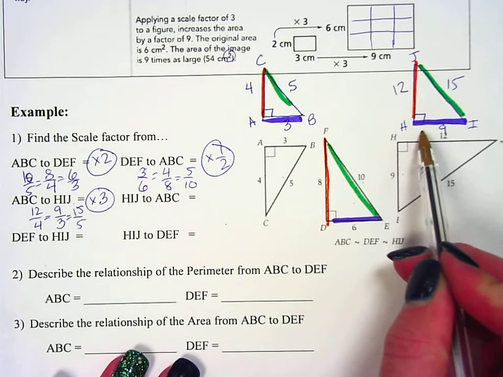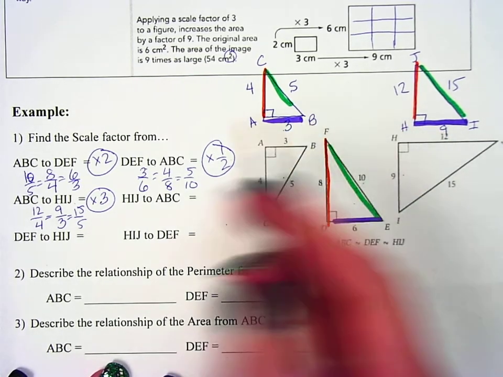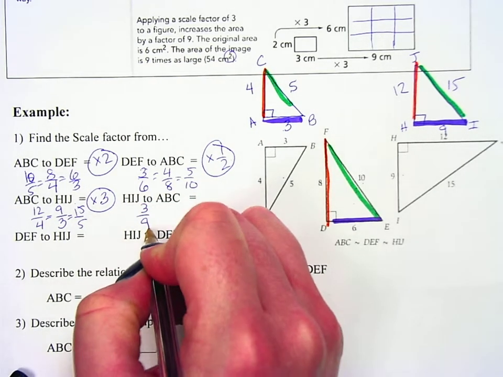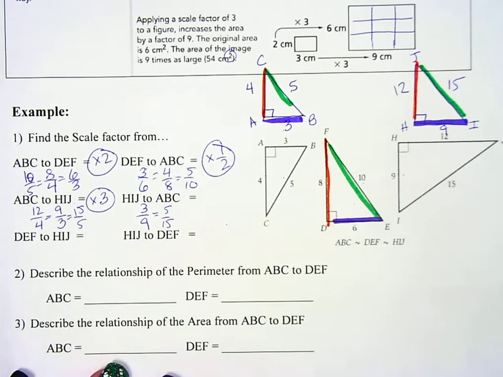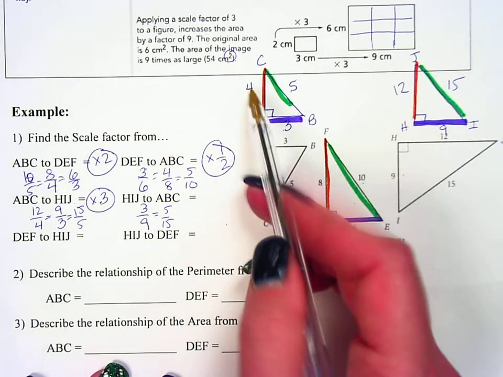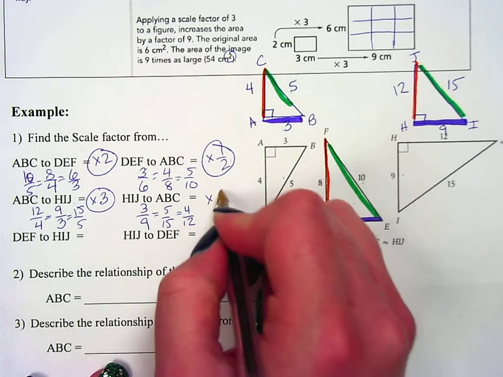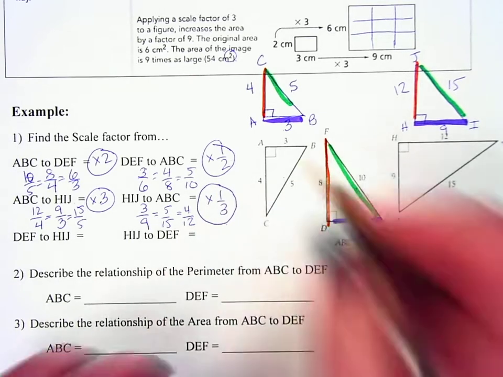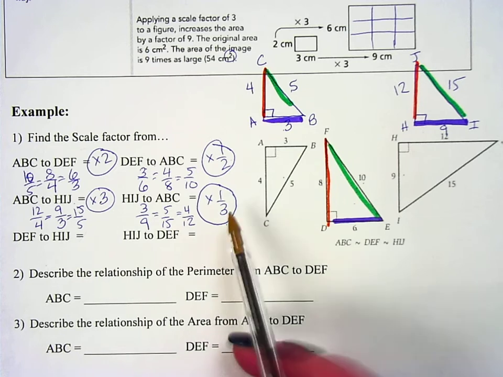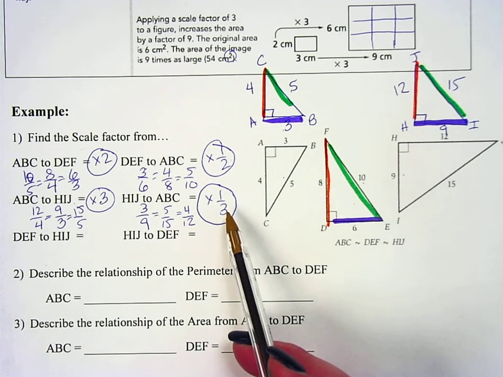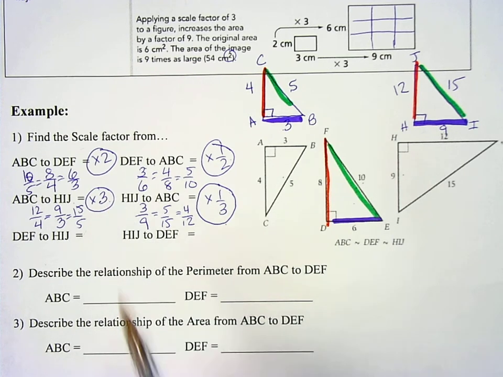So from HIJ to smaller ABC, it's the opposite. So from 3 to 9, right? From 15 to 5, original is 5 to 15. And then from 12 to 4, my new is 4, the original is 12. All of those fractions simplify to be 1/3. Okay, so again, I never say divide by 3. I say I times by 1/3. This is a number less than 1, so when I multiply by something less than 1, that's what makes it smaller. You'll notice it's the reciprocal, so I flip this to become a fraction 1/3.